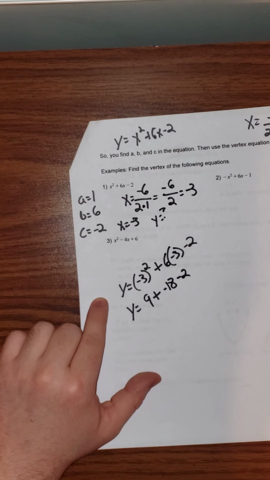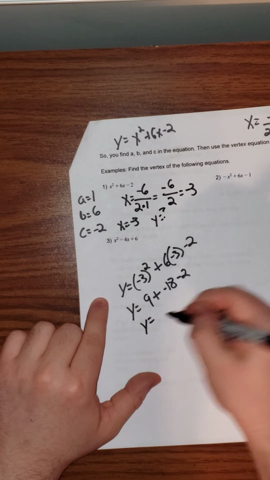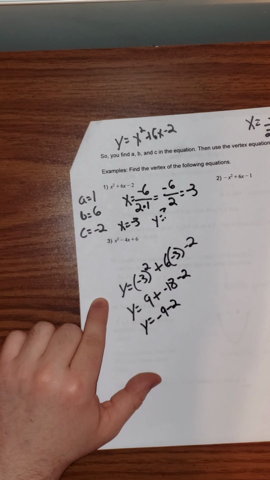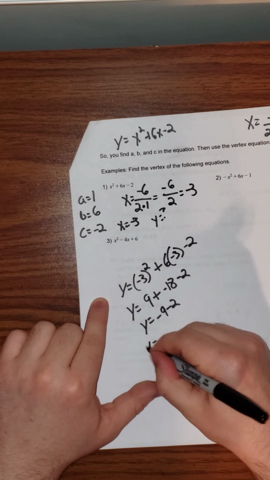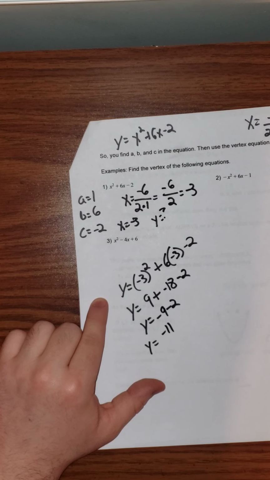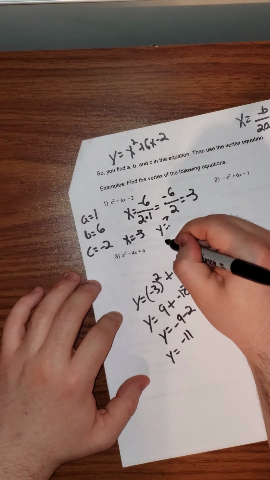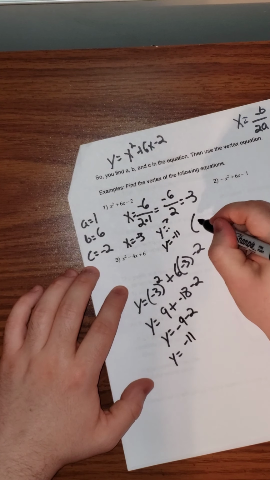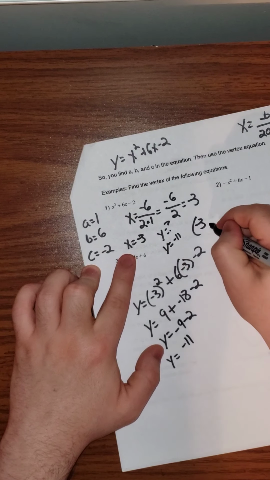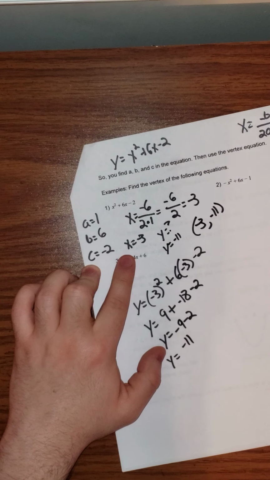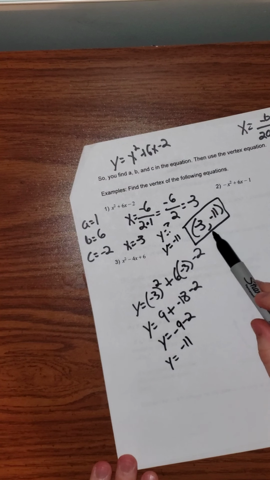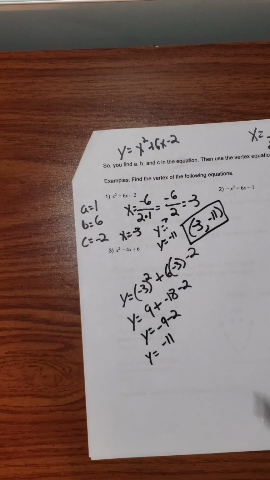Plug this all into your calculator, okay? I'll just work it out though. 9 plus negative 18 is negative 9 minus 2. So that means y is negative 11. Okay, so our coordinate for our vertex is x equals negative 3, y is negative 11. So the answer for number 1 is negative 3, negative 11. It's a coordinate, so there has to always be 2 points, 2 numbers. Okay?